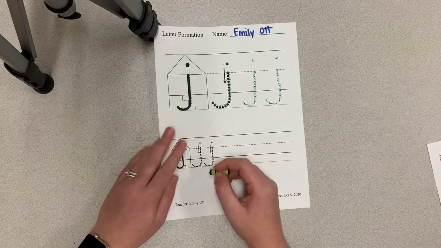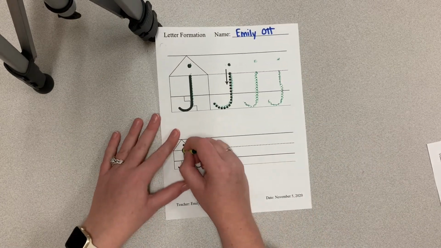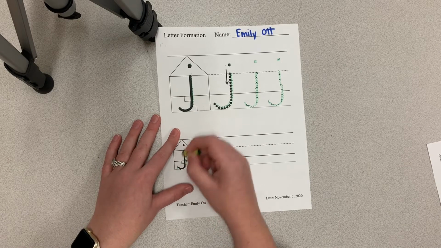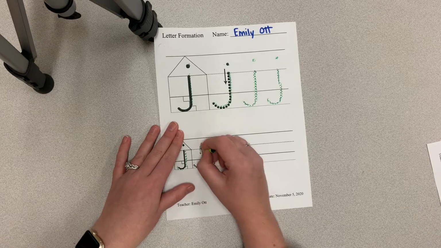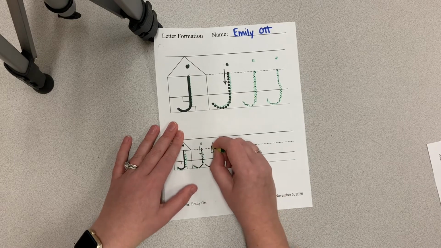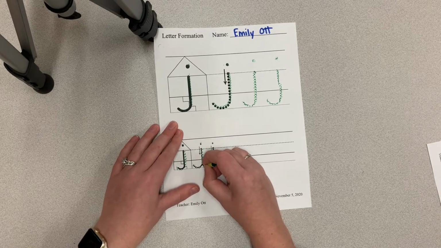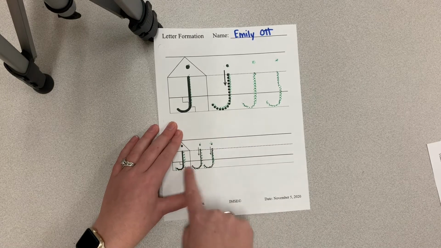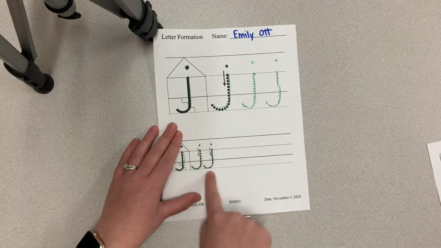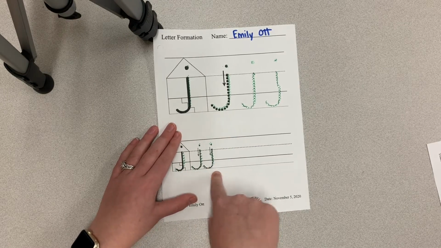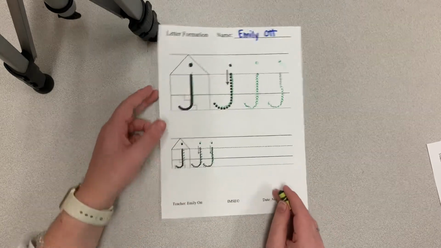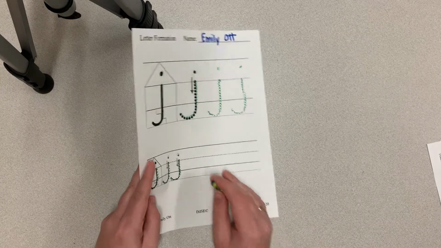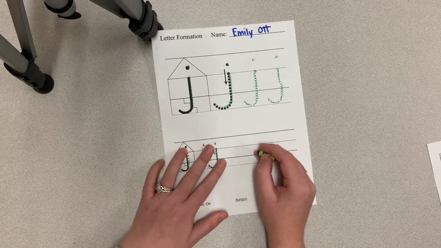Okay, so now we're going to move down to the bottom. We're going to do the same thing. J says J. Now, I didn't have to do a lot of thinking for these, so they didn't take me that long. Okay, so just because we went quickly for these three doesn't mean it's going to take you the same amount of time for the rest. So you might need to move a little slower so you can make some beautiful J's.